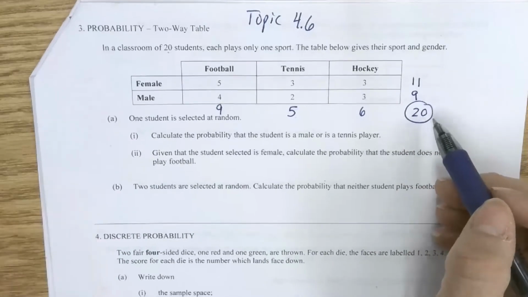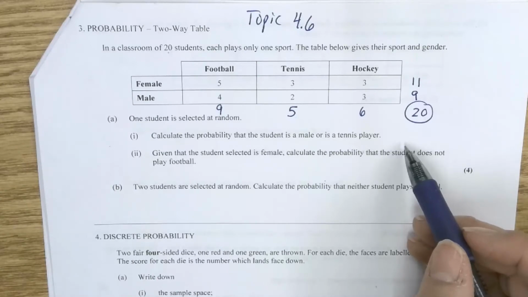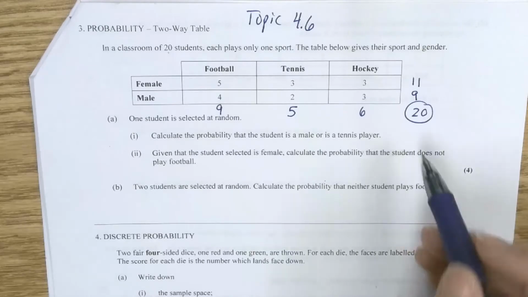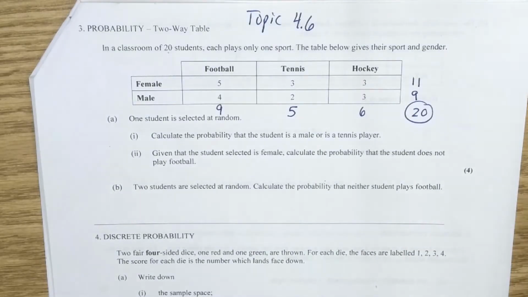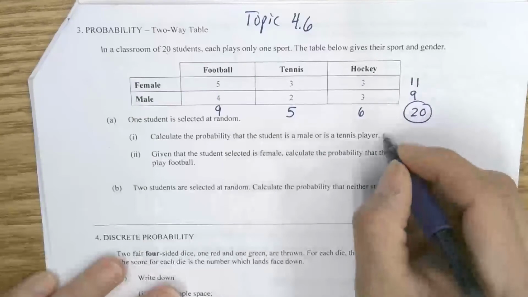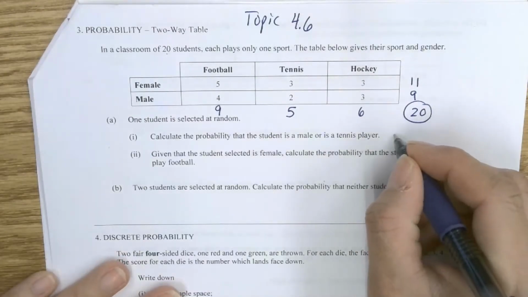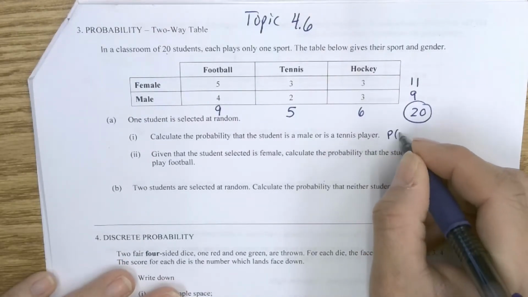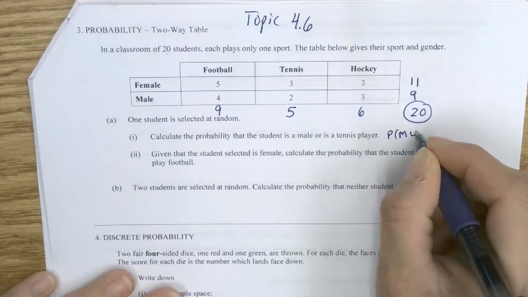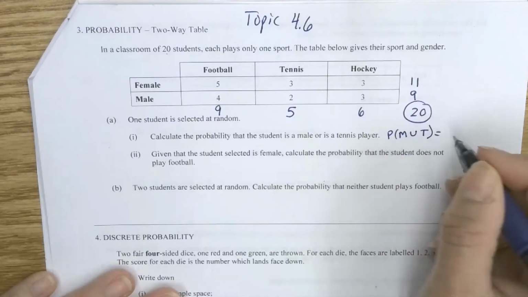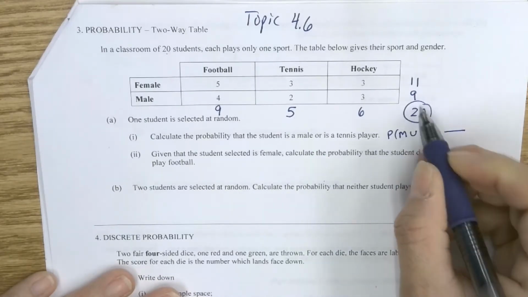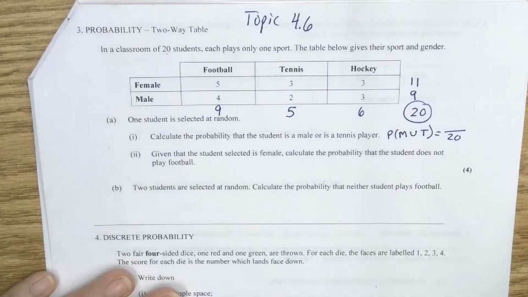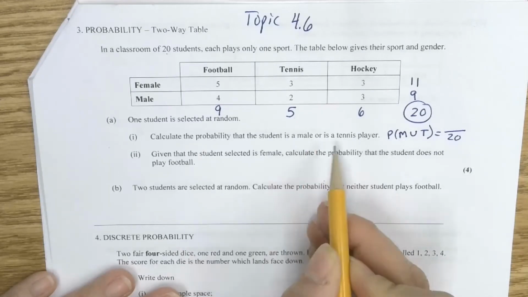11 plus 9 also adds up to 20. Okay, so we are ready to answer some questions here. The first question says, calculate the probability that the student is a male or is a tennis player. So you could use a formula, or you can just grab your answers off of the table. I'm just going to start by grabbing the answers off of the table. So the probability that a person is a male, or that's a union, is a tennis player, is, and my total number of students is 20.